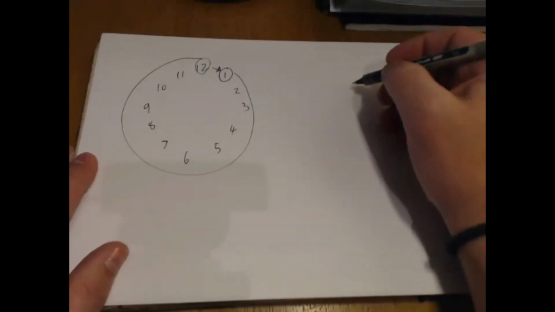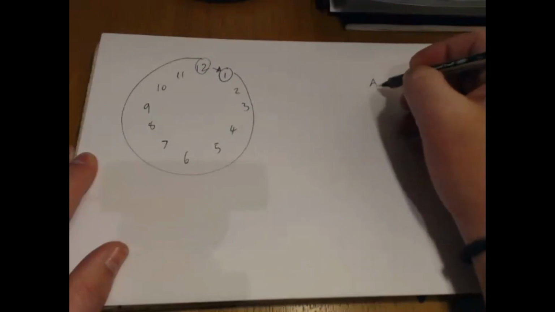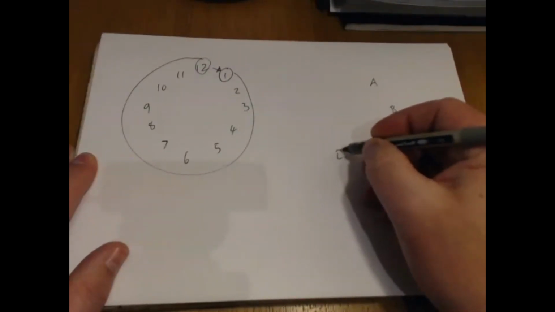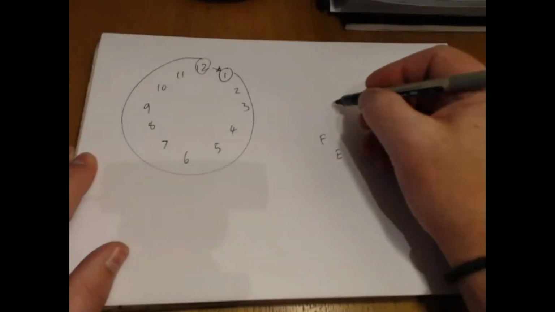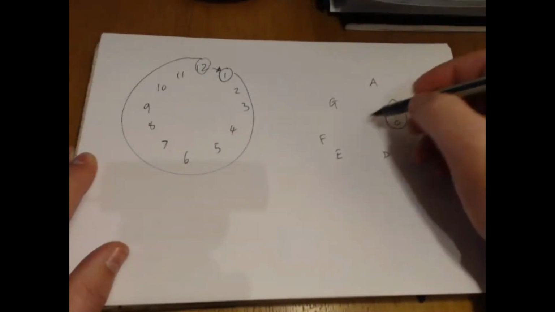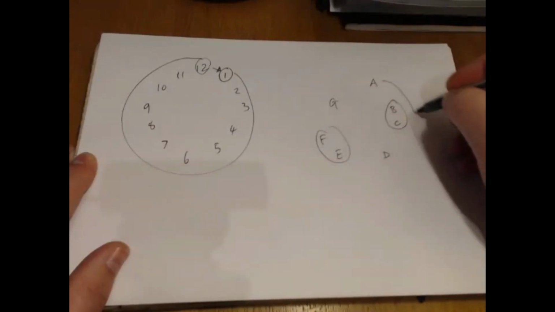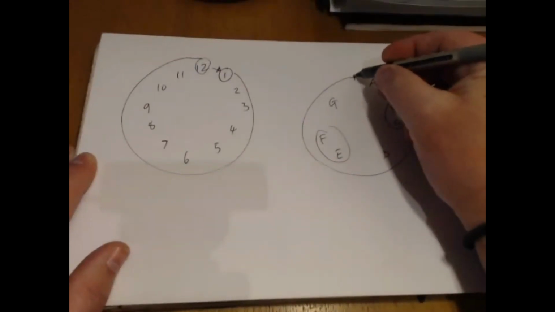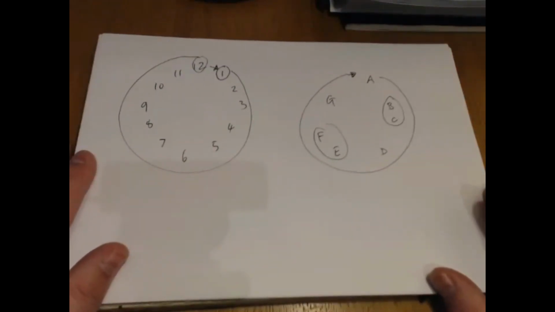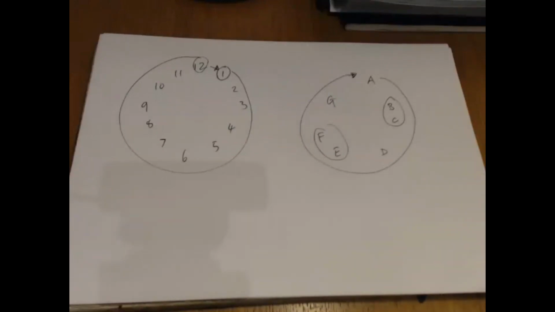So if we go to here and I go A, B, C, D, E, F, G, and then back to A, you can see I've got my B and C that are next to each other, but essentially we get this circular pattern. There are a hell of a lot of circular patterns in music, and this is the most basic and most fundamental of them that you can have. Okay, on to the next bit.